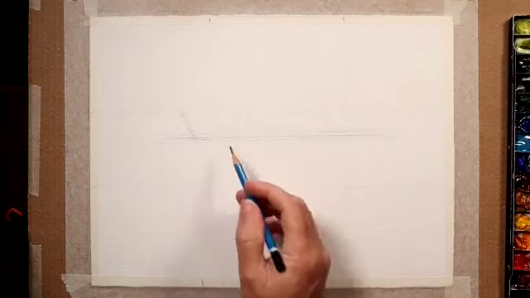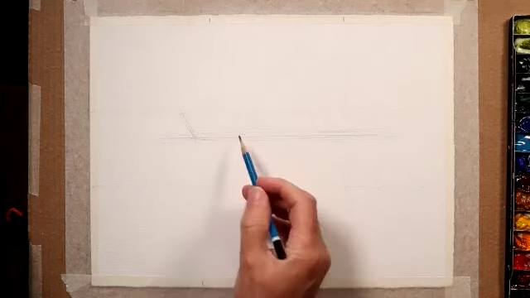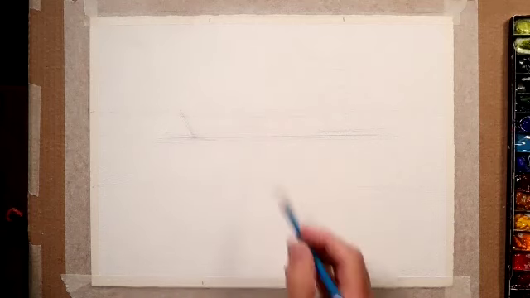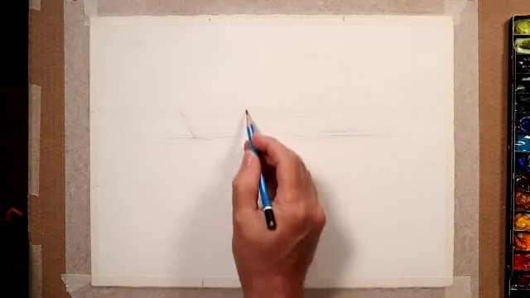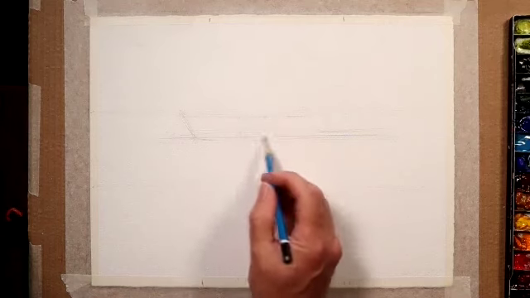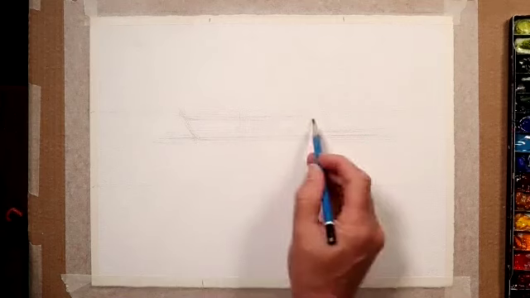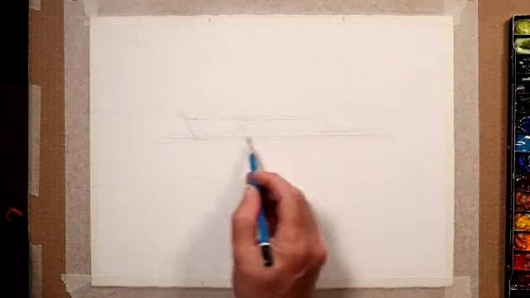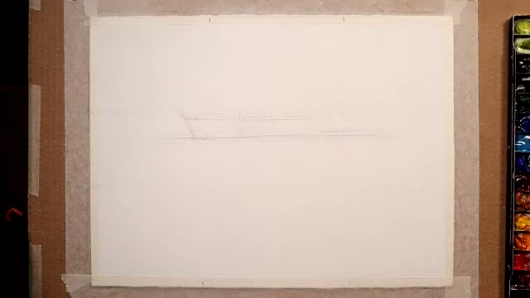So just be aware that this is quite a short measurement. Sorry, this one here, the vertical, the side of the boat, the hull of the boat, of the barge. It's quite a shallow measurement. If you go too high, too deep, as I say, you'll have something that's more akin to an ocean-going liner.